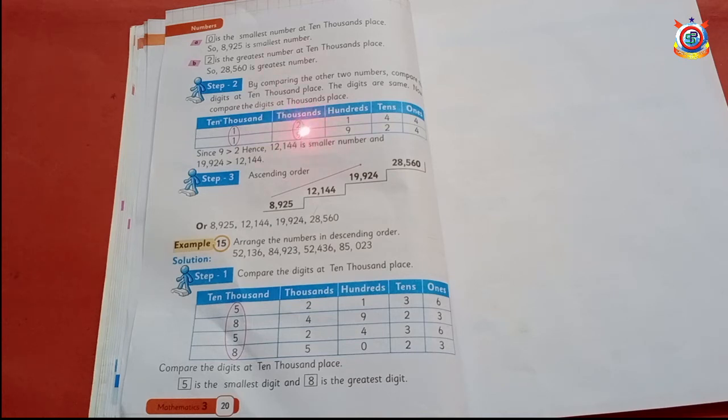As you know, 2 is the smaller number and 9 is the greater number. Therefore, we can easily find that the upper number is the smallest and this one, 19,924, is the greatest number.